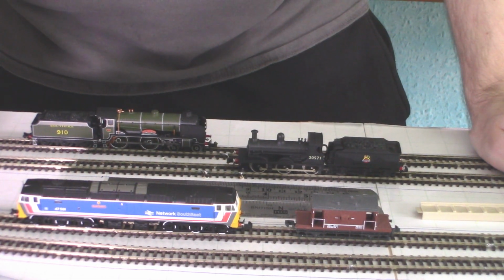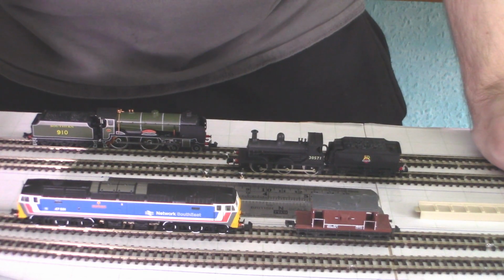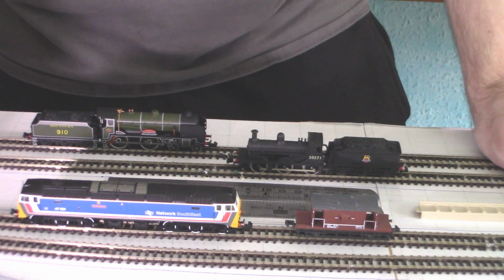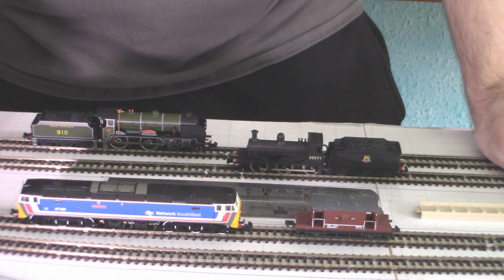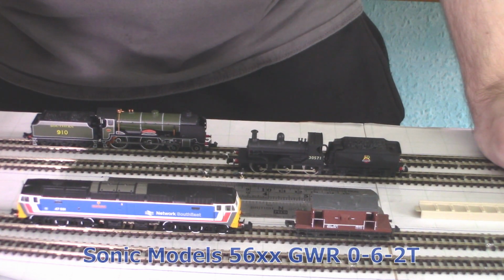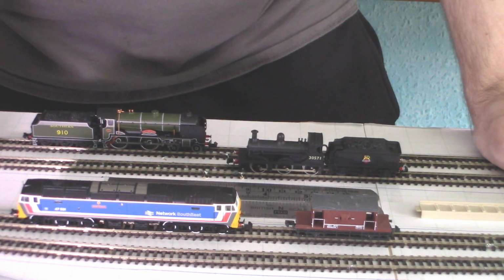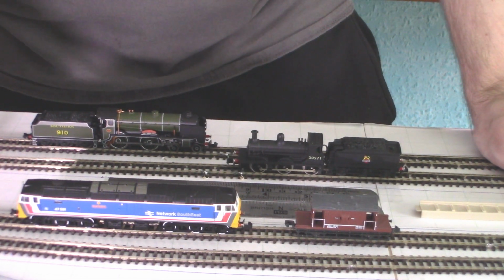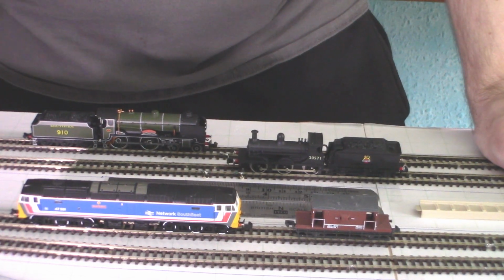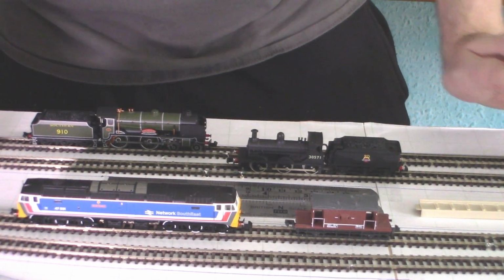That's along with Sonic models as well. They recently announced a class, I think it's 5100, I'm not entirely sure. There's one which I do want to get, but it's a GWR locomotive and I'm not entirely familiar with them.